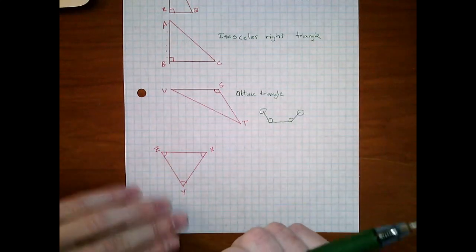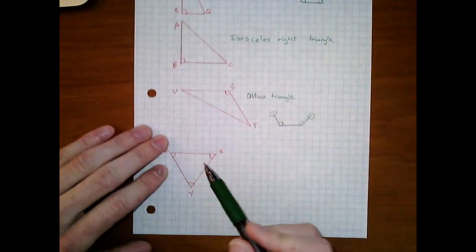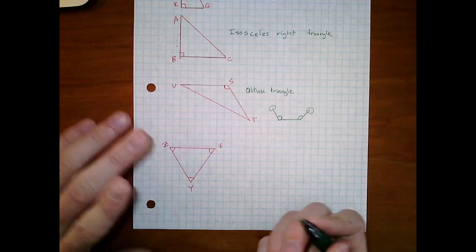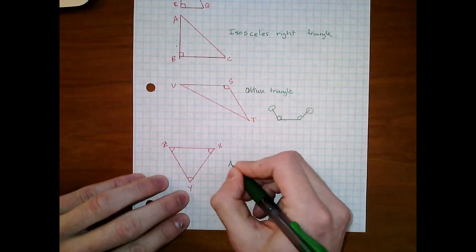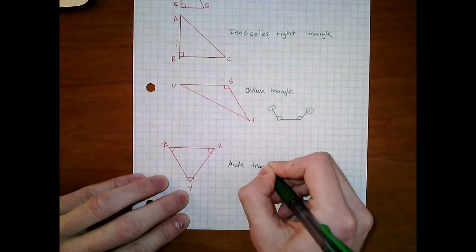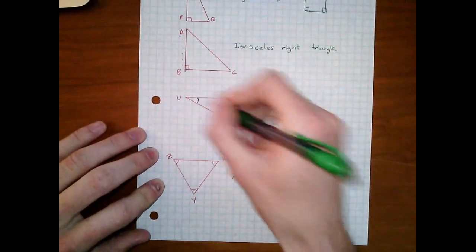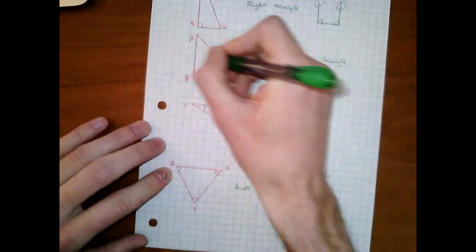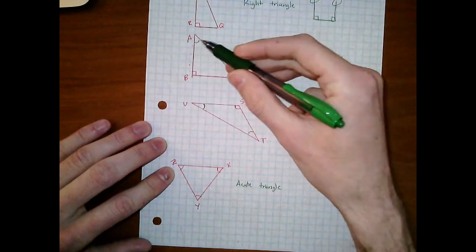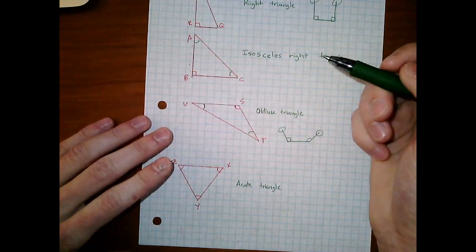Well, if we have a right triangle and an obtuse triangle, any guesses about what we're going to call this triangle? If you were thinking acute, you would be correct. Notice that all three of those angles are acute. And you may be thinking to yourself, well, the obtuse triangle also has two acute angles. And actually, so do these right triangles up here. Every triangle has at least two acute angles. It has to, otherwise the sides wouldn't meet.